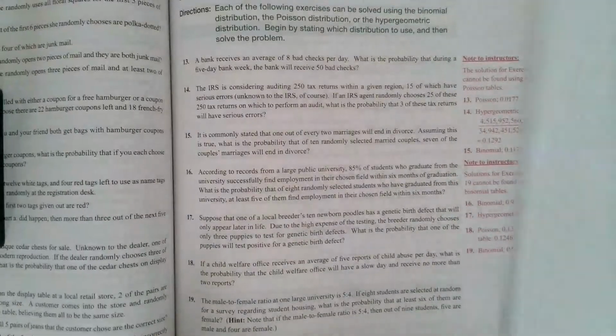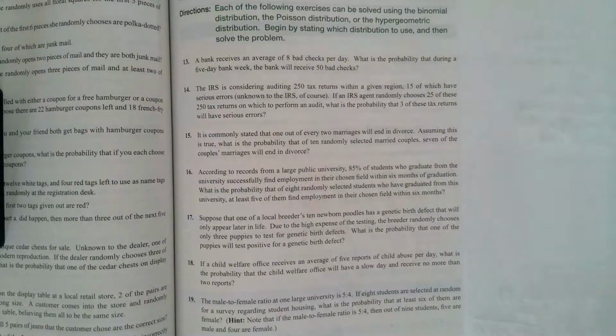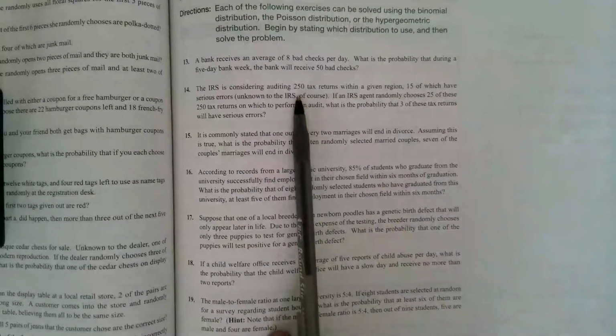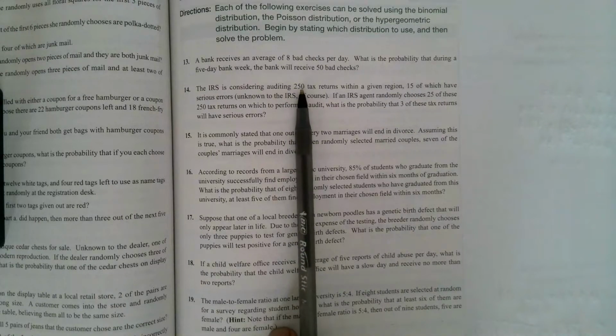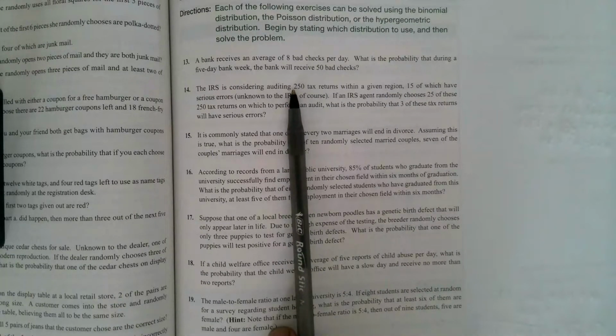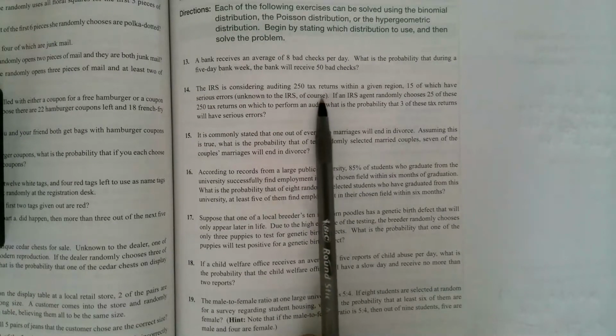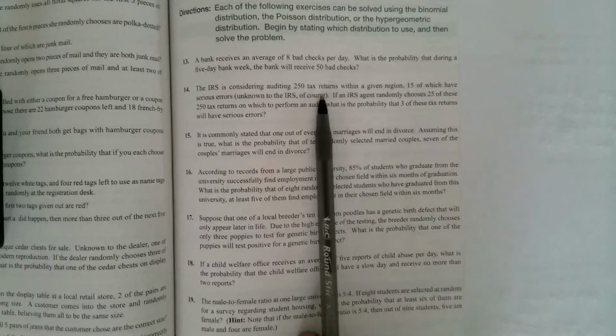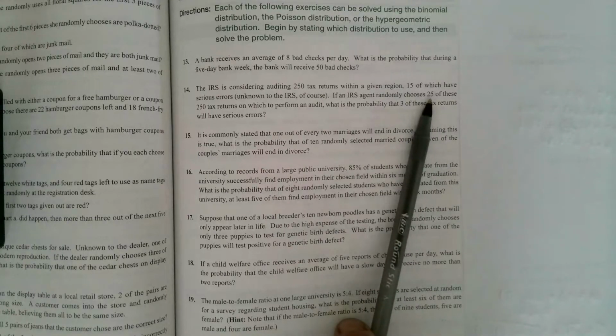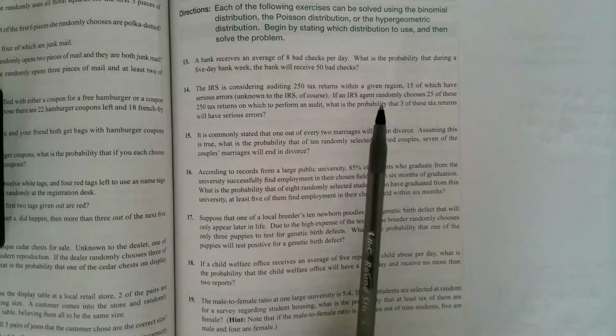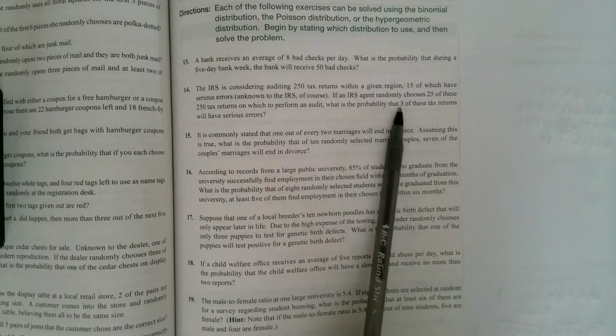I'm going to cover up the answers for now. This one would be hypergeometric because we have a set number of objects, in this case 250 tax returns. 15 have errors, and that means 235 do not have errors, and we're selecting 25. We want to find the probability that 3 have errors, so that must mean that 22 do not have errors.